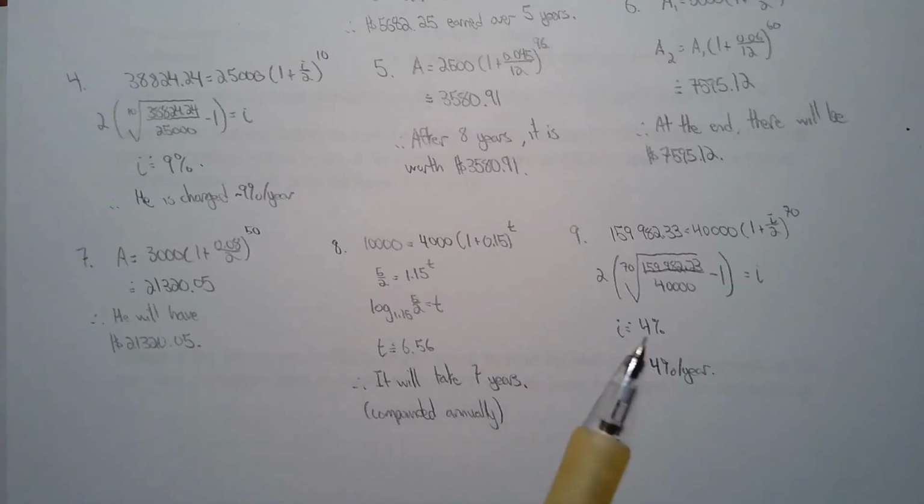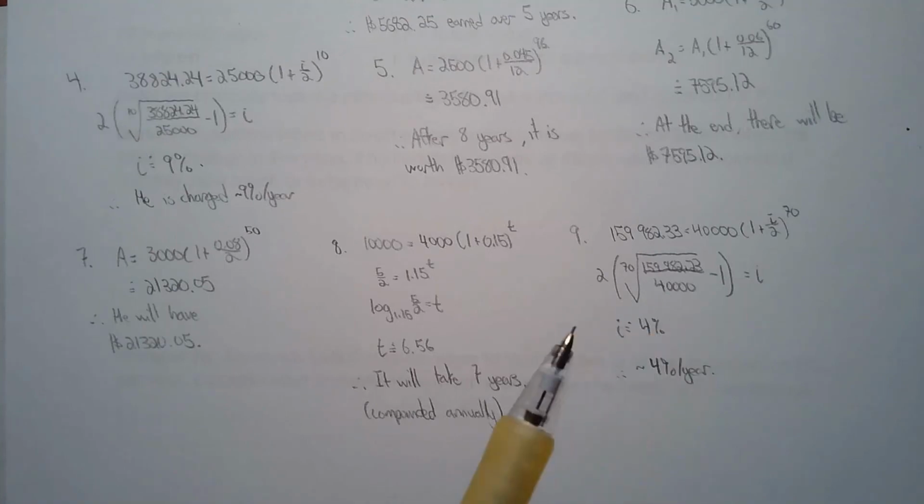For question 9, you're solving for the interest rate just like question 4, nothing special.